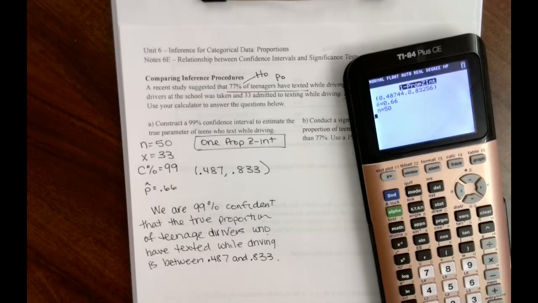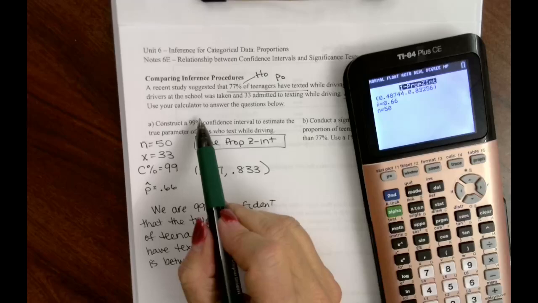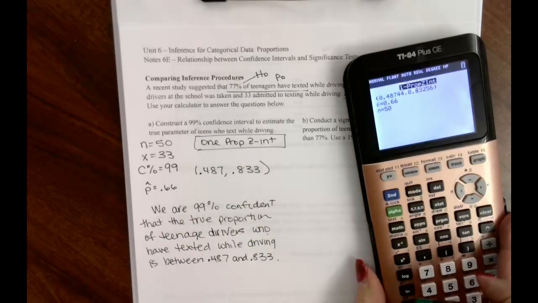Boom, we're done. We've identified it, we calculated it, we've got everything here. It tells us to use our calculator. I don't even have any other data in there.